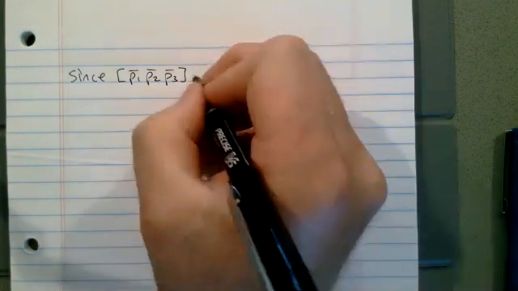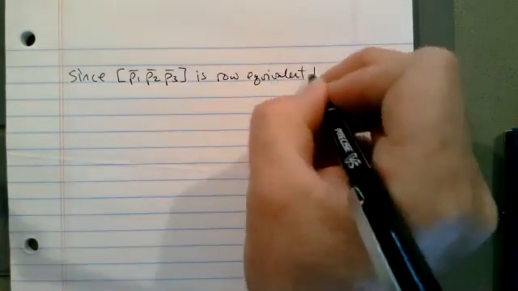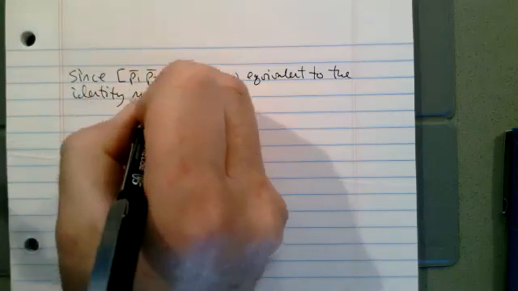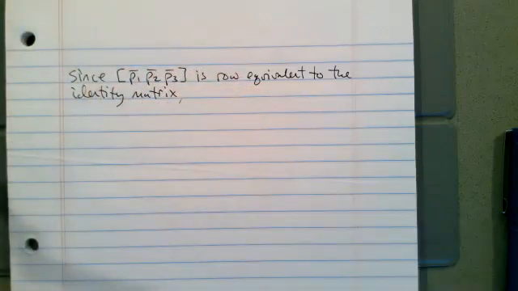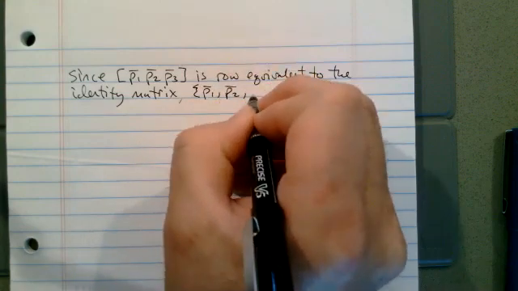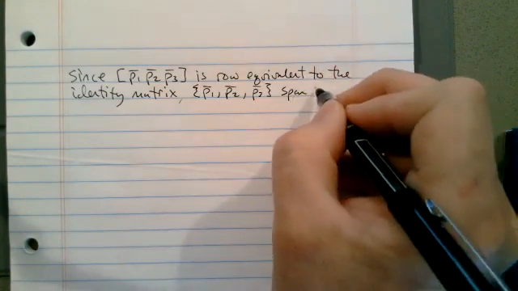Since the matrix P1, P2, P3 has a pivot in each row and column, so we'll say it is row equivalent to the identity matrix, this set of vectors, the columns of this matrix, they span R3.